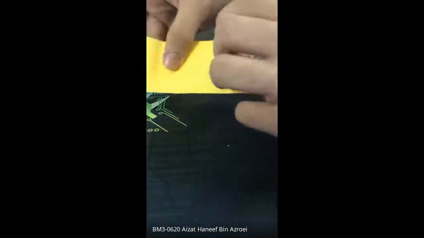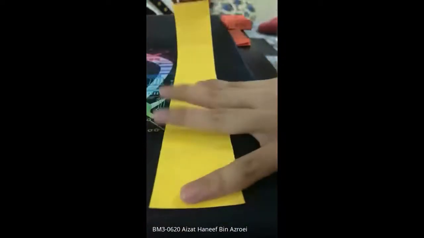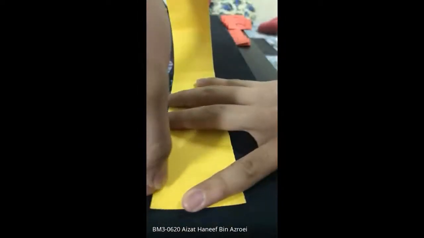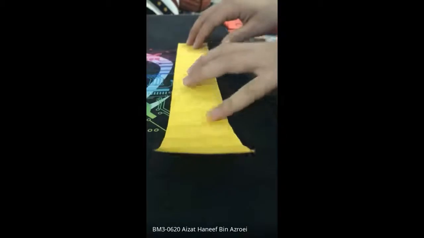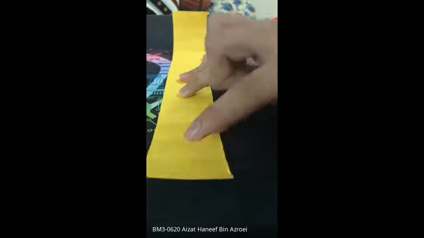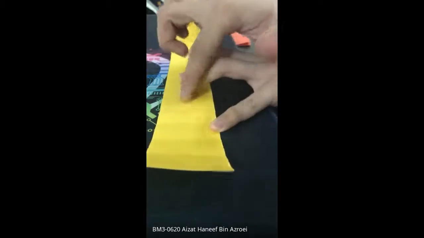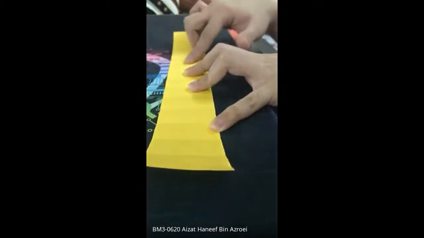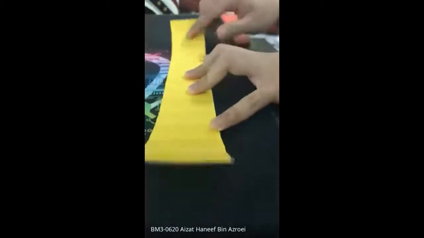Then we open it and we will get the lines. Actually, you need to measure it and divide it carefully, but I'm doing it fast. So we'll count how many blocks we have: 1, 2, 3, 4, 5, 6, 7, 8, 9, 10, 11, 12, 13, 14.